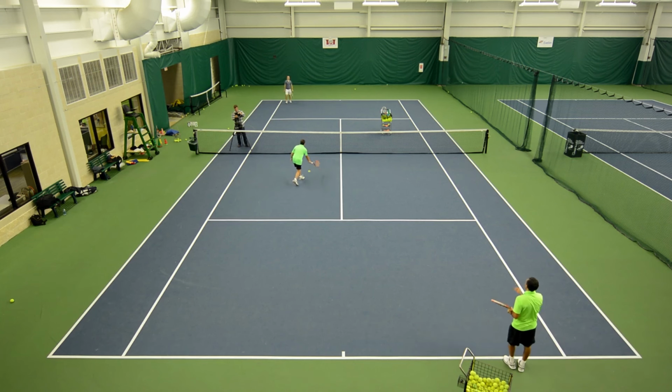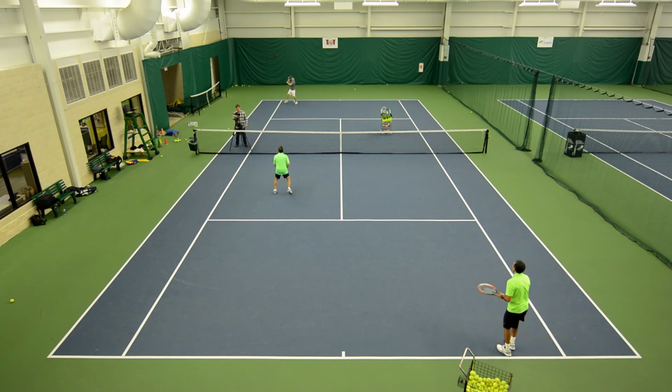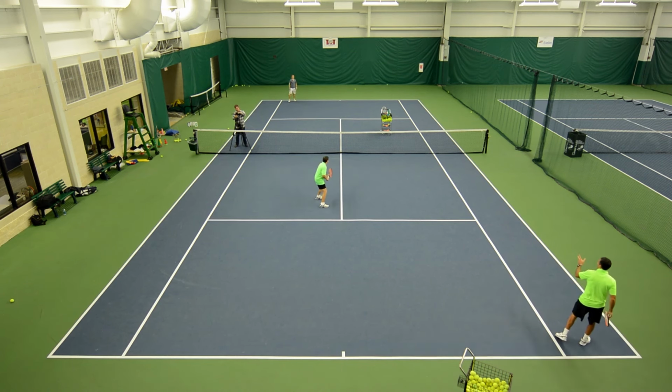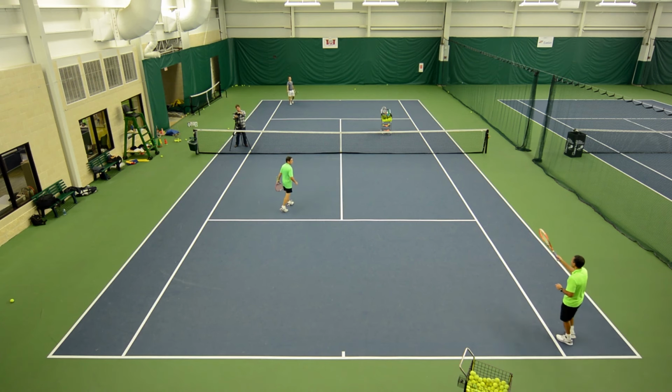Now let's predict, if that ball were in, was Will going to be comfortable? He was going to be stressed. Thank you. What does that give you cues on? Potential to what? Poach, attack. Excellent, excellent. So you went from returner to racket, and you did the steps.